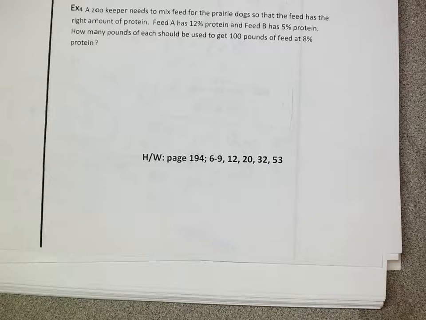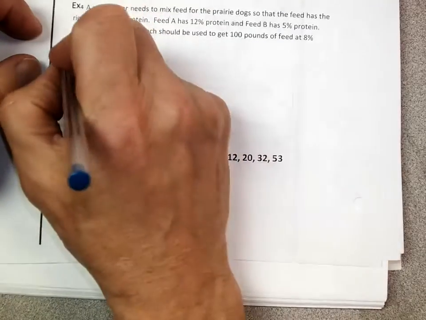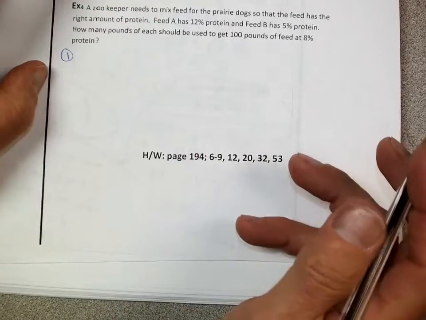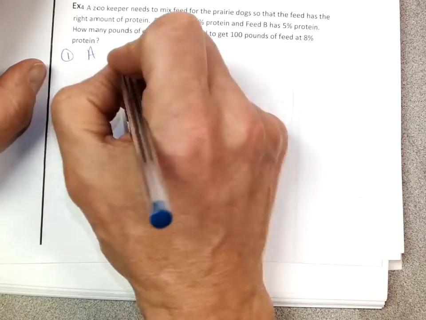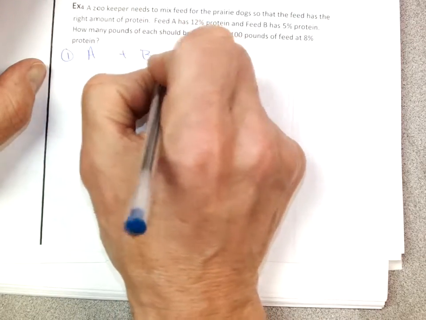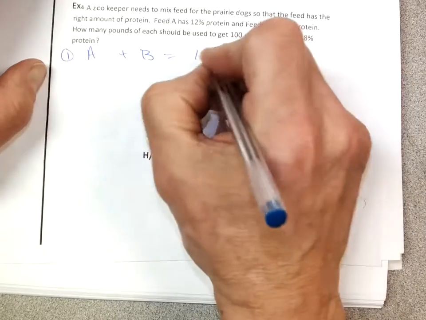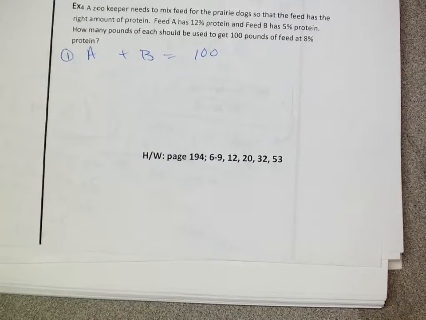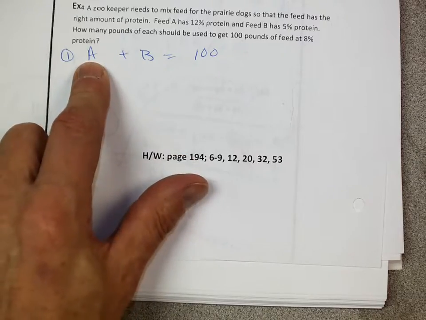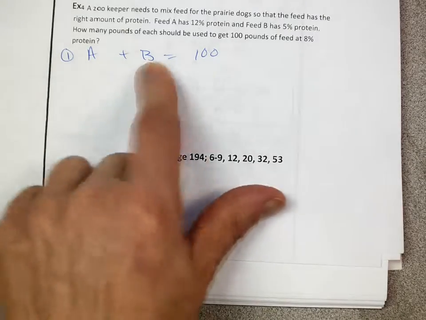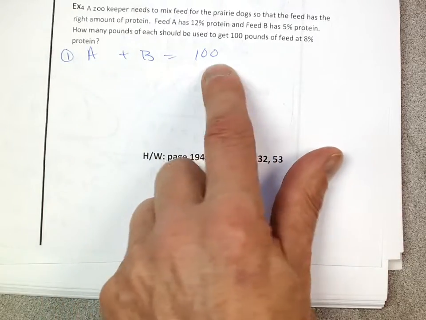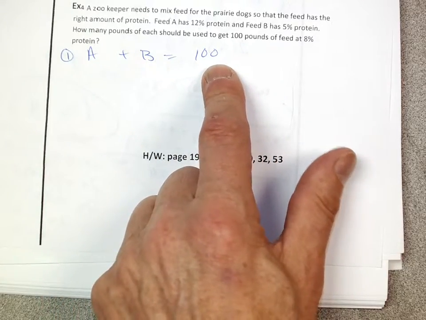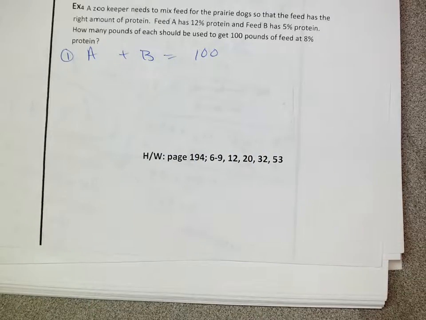So let's see. First of all, we need 2 equations. Let feed A and feed B. So we're going to go A plus B has to equal 100 pounds. Okay? So that's our pounds of feed. We're going to put so much of feed A plus so much of feed B to make a total of 100 pounds. It might be 50-50, it might be 30-70, but whatever. We're only going to make 100 pounds. Agree with that?